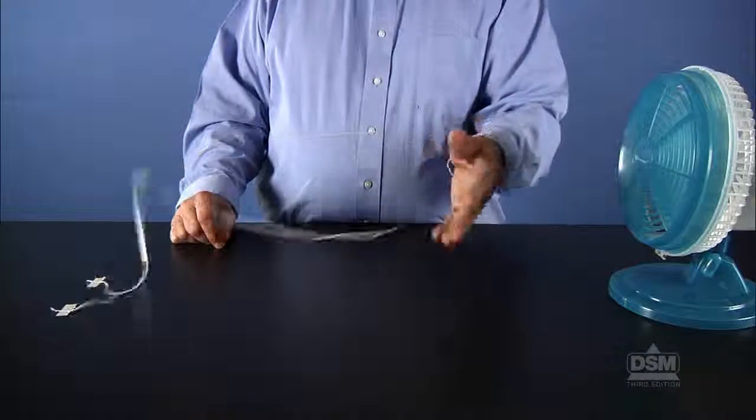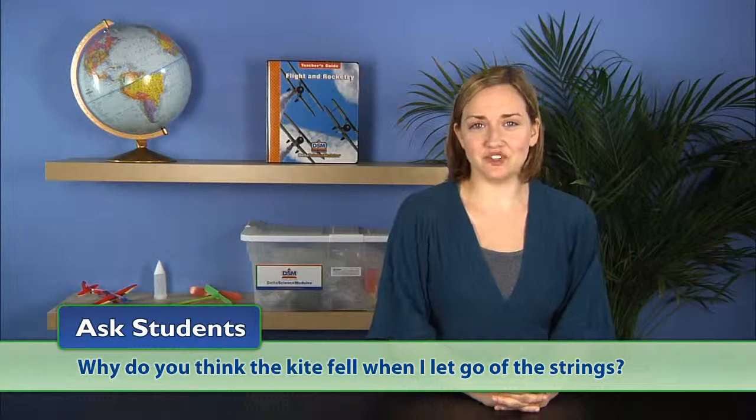Next, let go of the strings and let the card get blown backward. Ask students, why do you think the kite fell when I let go of the strings? The kite fell because it was no longer being held in a position that allowed it to be pushed backward and upward. Let students know that in the next session they are going to build their own kites and fly them outdoors. Return all materials to the kit.